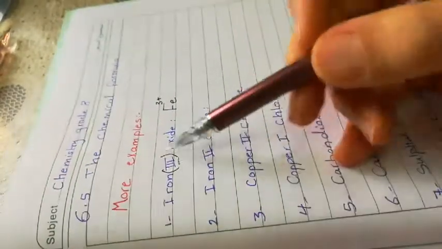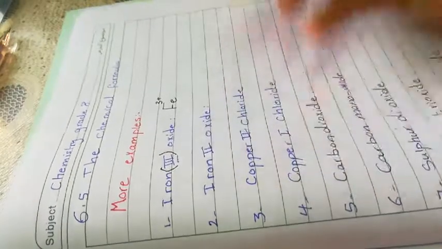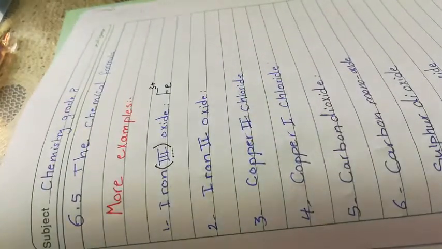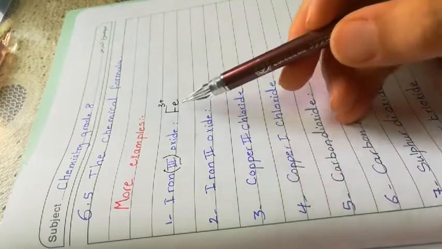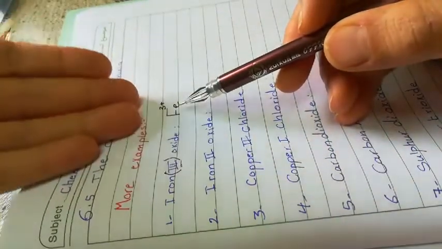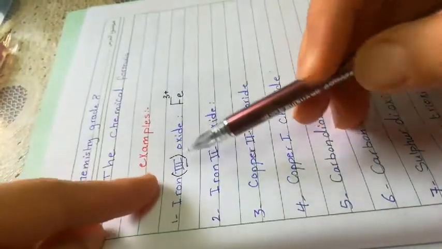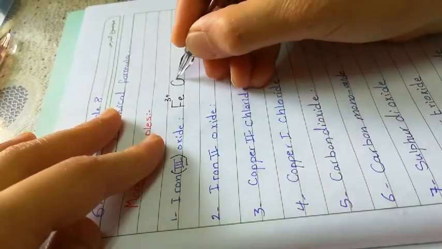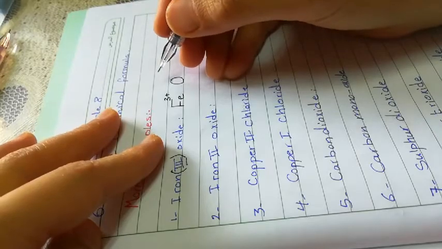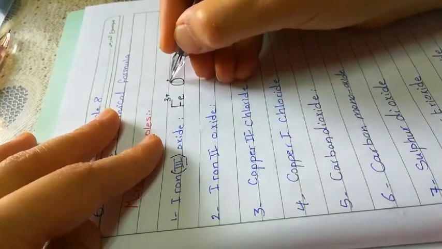Why is it much easier? Because I'm writing the valency of the element that I want. So the only thing you have to do is write the symbol of the metal, which is iron, Fe, and write the valency, which is positive 3. Oxide is O. Oxygen is in group number 6, so it must be minus 2.